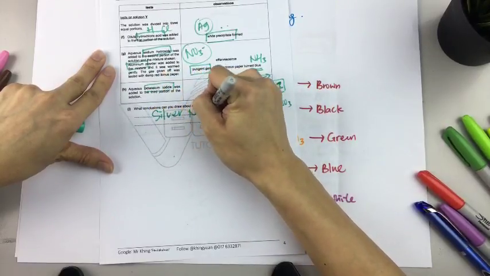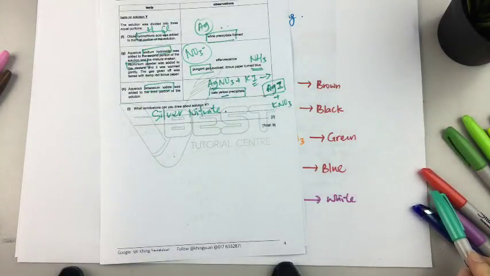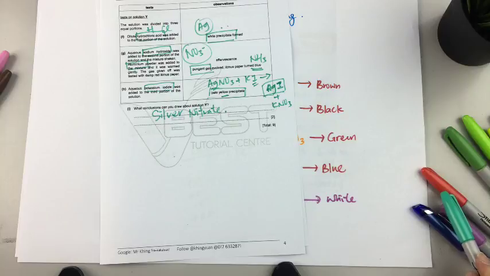Silver nitrate. Alright, so far so good. So basically, this is how they will ask you in the exam, and it is very important.